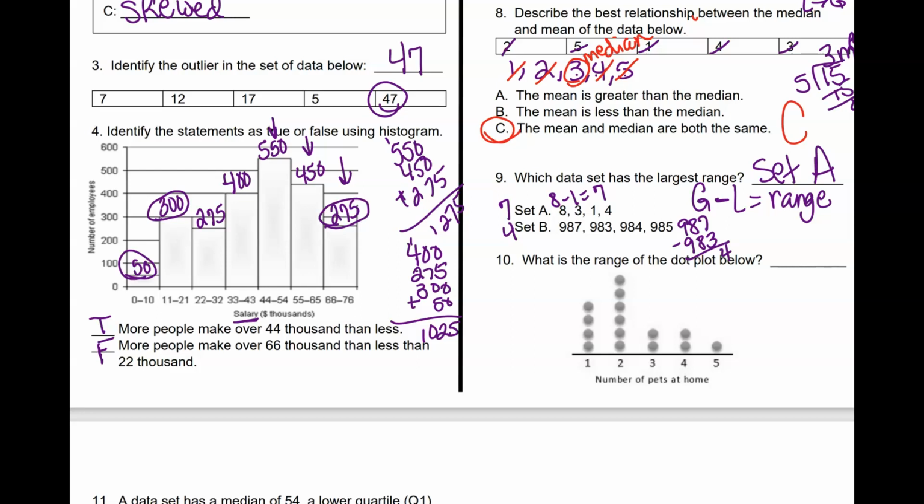Number 10. What is the range of the dot plot below? All right, so we're looking at the dot that is on the biggest number, which is 5. And the dot that's on the smallest number, which is 1, 5 minus 1 is our range, which is 4. All right, let's go to page 2.